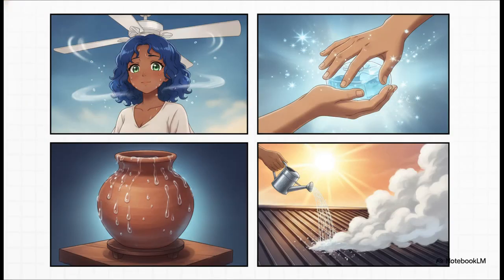This brilliantly illustrates a universal rule that you should definitely remember. Evaporation always causes a cooling effect. Think about it in your own daily life. Why does a ceiling fan cool your sweaty skin? It speeds up the evaporation of your sweat, which literally pulls heat away from your body.